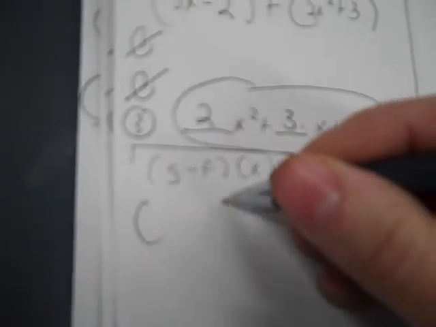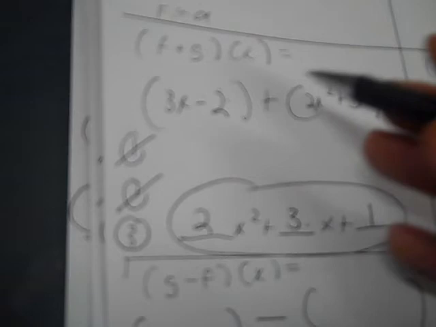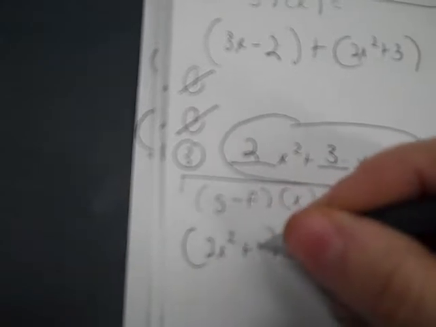Okay, now the operation subtraction. Going to be done the same way as addition. I do have a fix I have to make. G needs to go first. So 2x to the second plus 3, and then f is 3x minus 2.